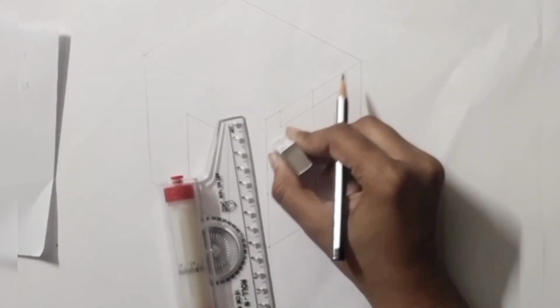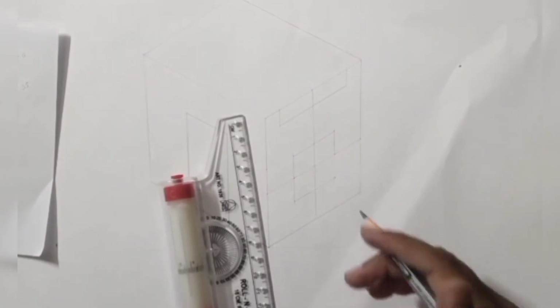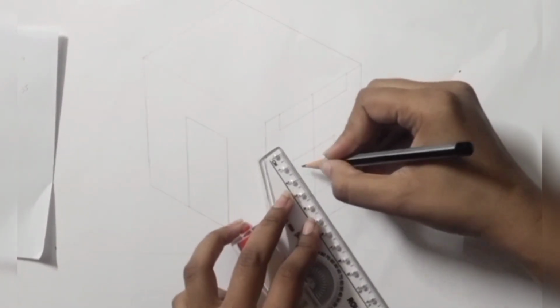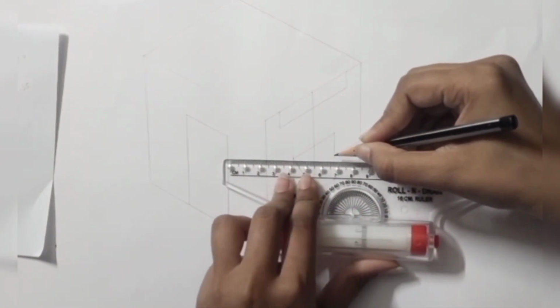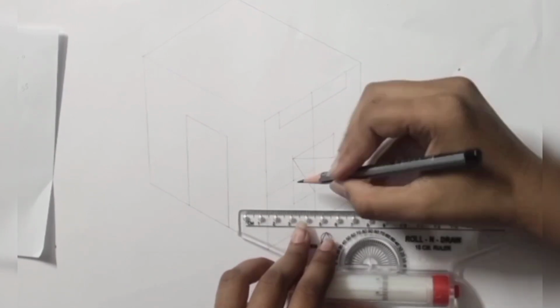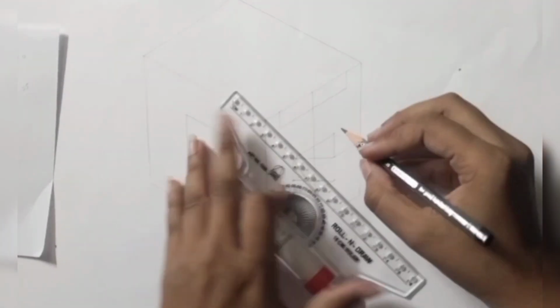So this is the required rhombus. Erase all the unrequired lines. Now we know this diagonal side we need to join by the shorter side. So this is the diagonal and this is the shorter side. Join all the points properly, and this shorter side will be joined to this diagonal like this.